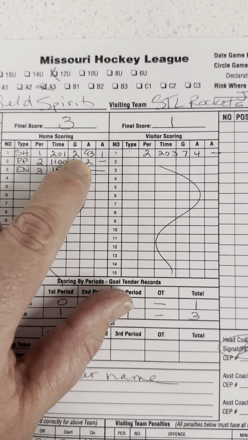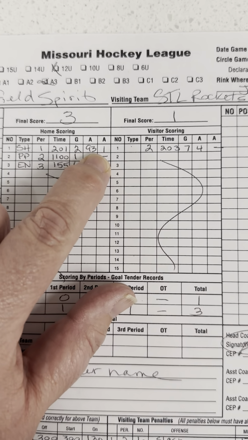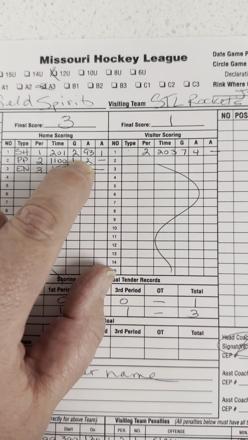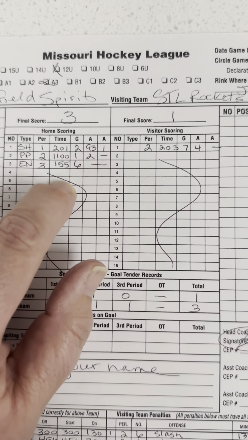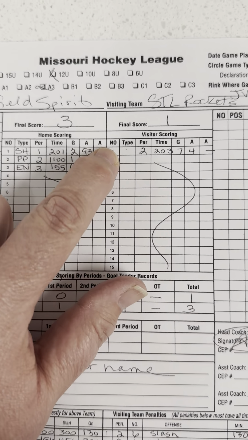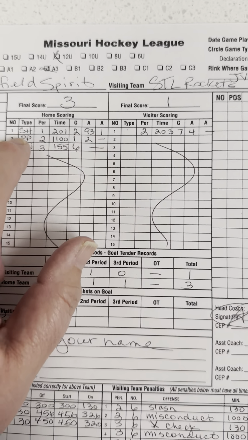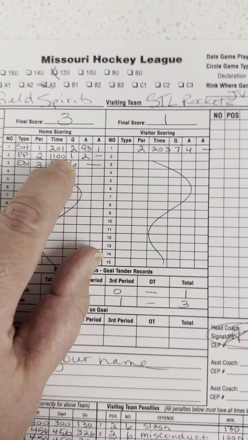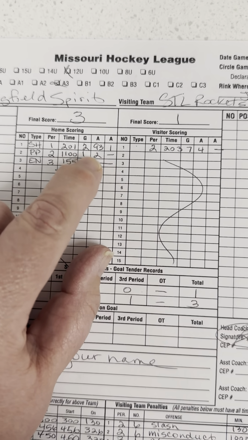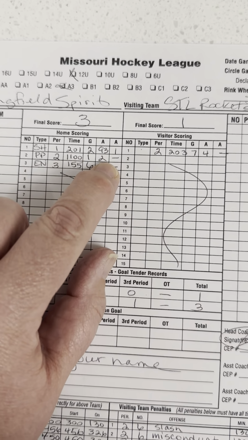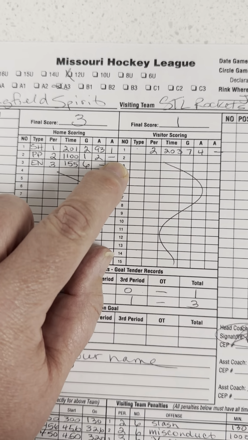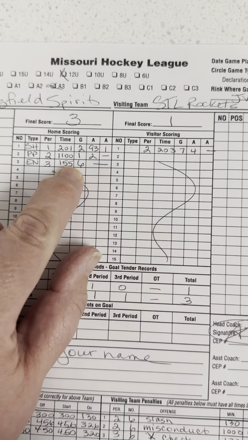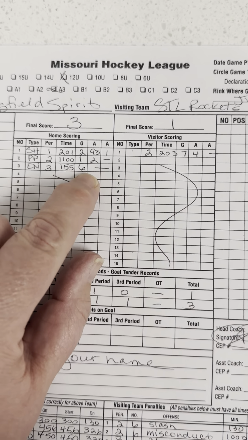The person who scored the goal was number 2. He was assisted by number 93 and number 1. You'll see that these are all on the same line. You don't put them on separate lines. They all have to go on the same line because this is goal number 1. Goal number 2 was a power play goal in the second period at 11, expired in the period. It was a goal by number 1 and then assisted by number 2. There were no other assists. Then the third one was an empty net goal in the third period at 1:55 left in the period.